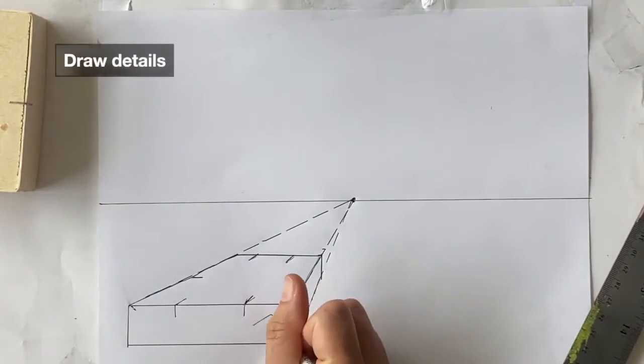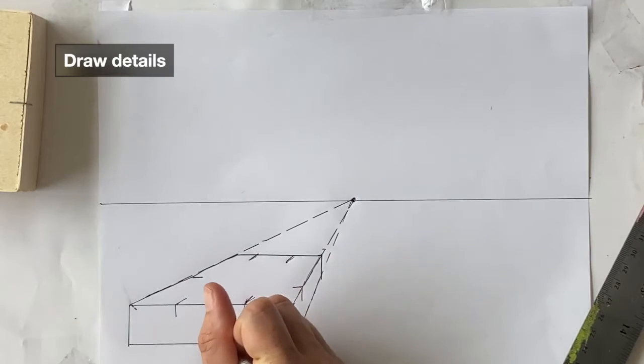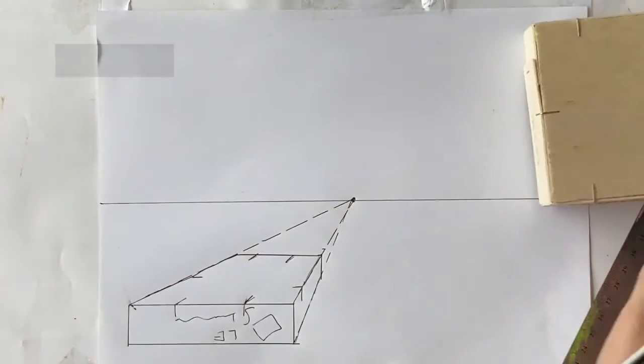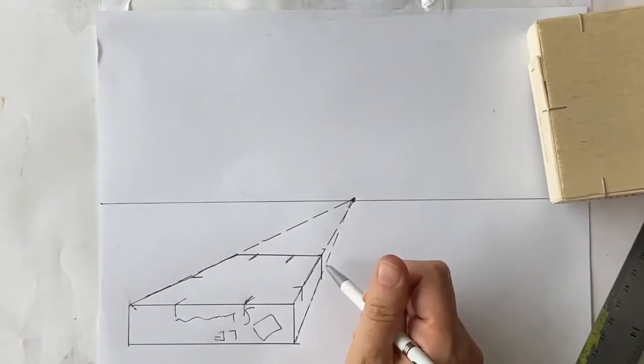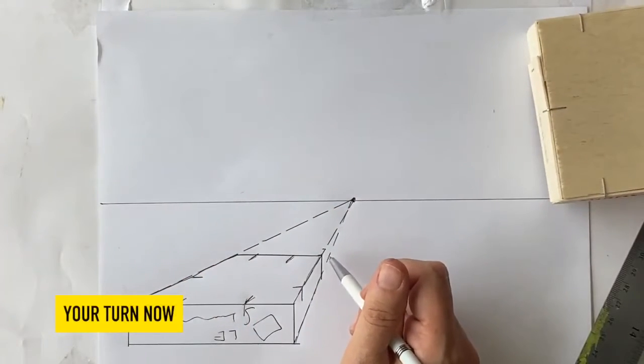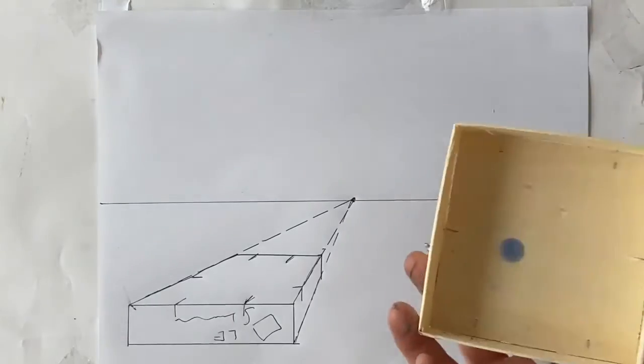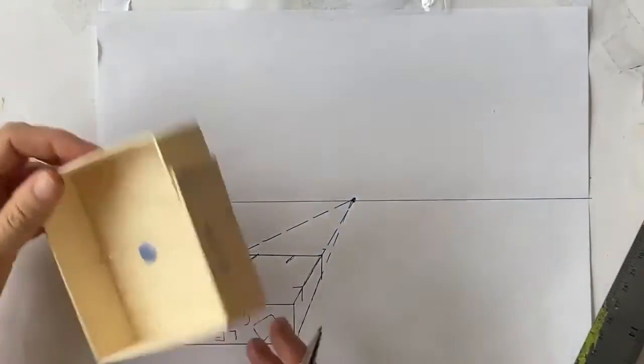And then if we want, we can draw a little bit of the details. So let's say draw an object. I want you to go around either whatever room you're in and find things that are made up of boxes and then draw them.